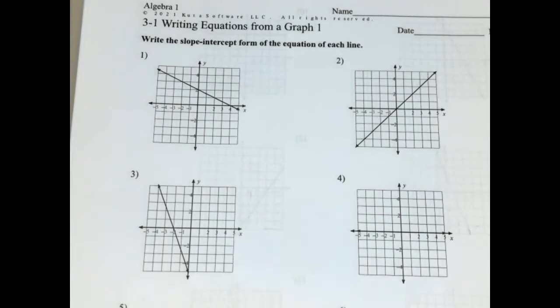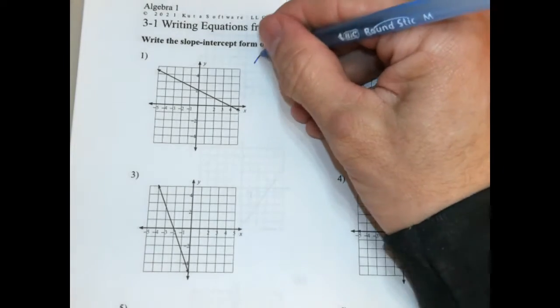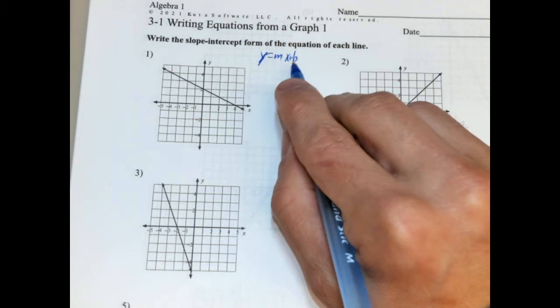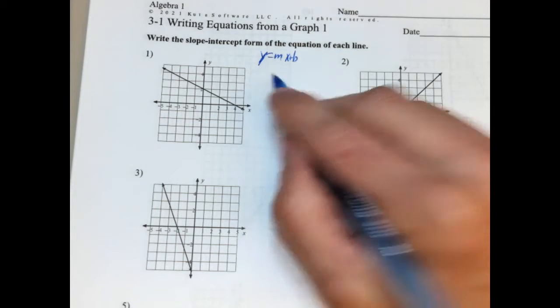Hey everybody, today we're going to talk about how to write the equations of lines given a graph. It's pretty straightforward. We're going to be writing the equation in slope-intercept form, which is y equals mx plus b, b being the y-intercept, m being the rate of change.